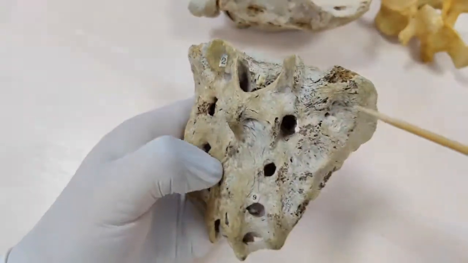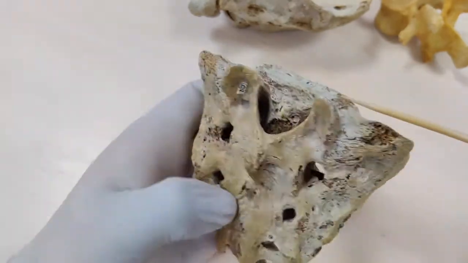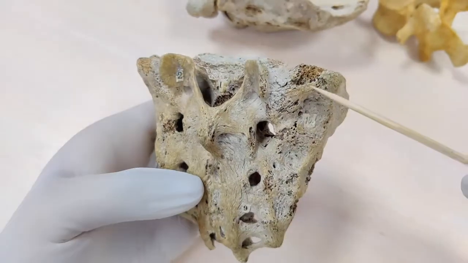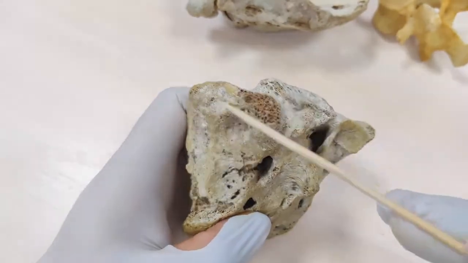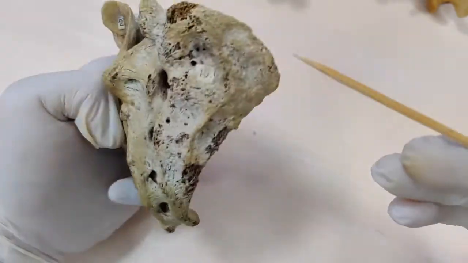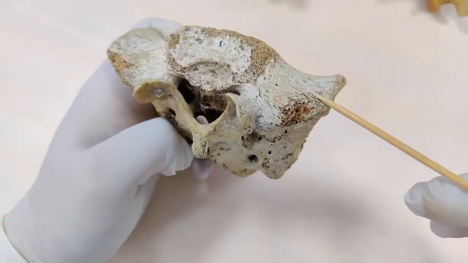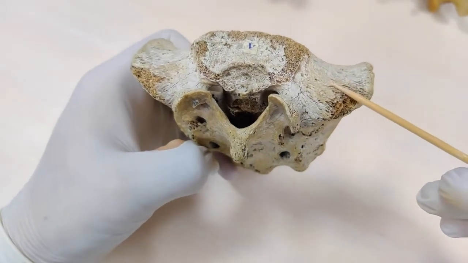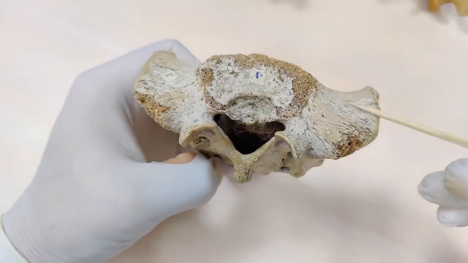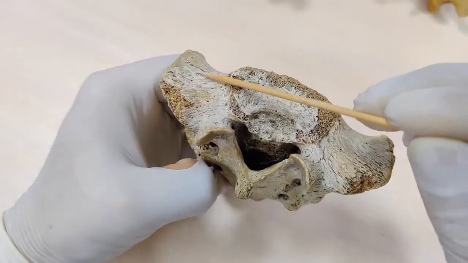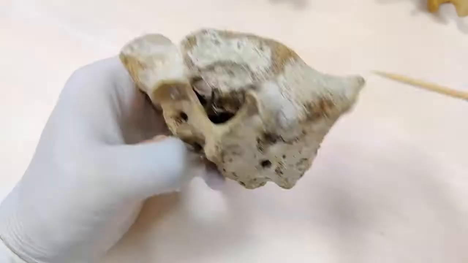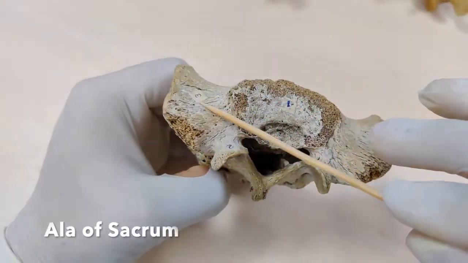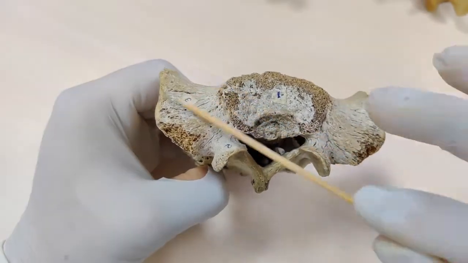Right here, as you can see, the transverse processes are forming the upper part of the lateral mass of the sacrum. The base of the lateral mass forms a broad sloping surface, spreading like a fan, and is known as the ala of sacrum. This is the ala of sacrum.